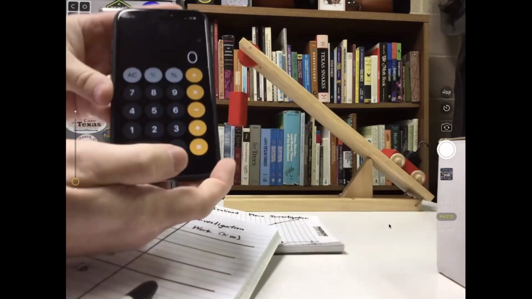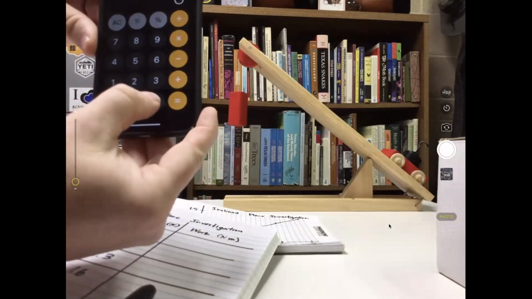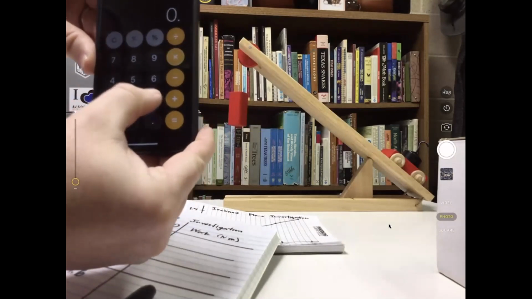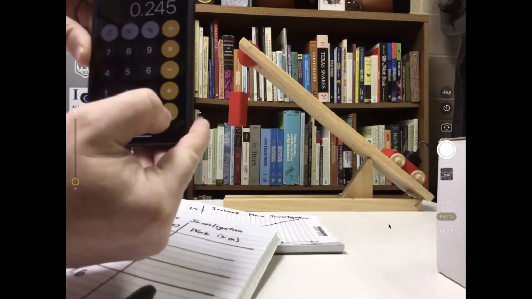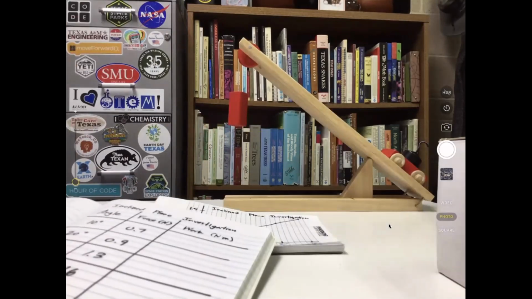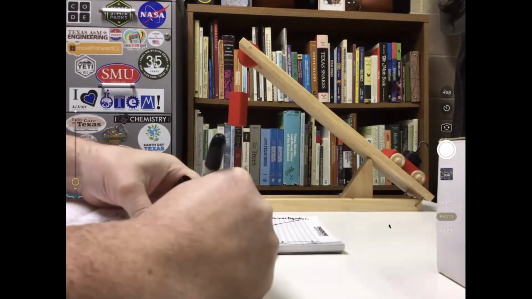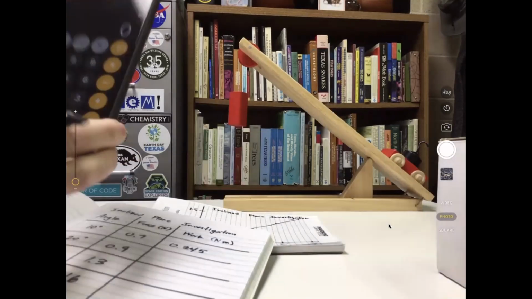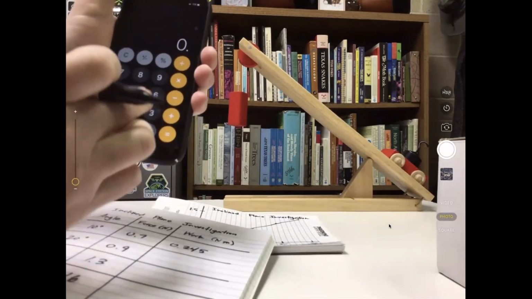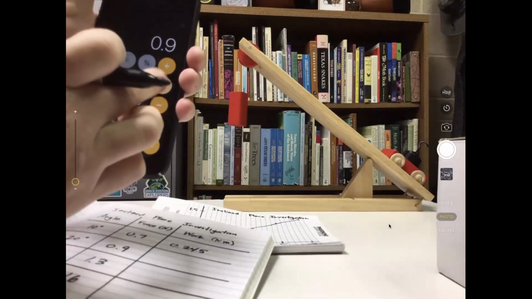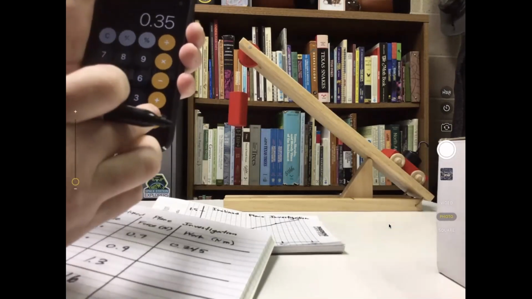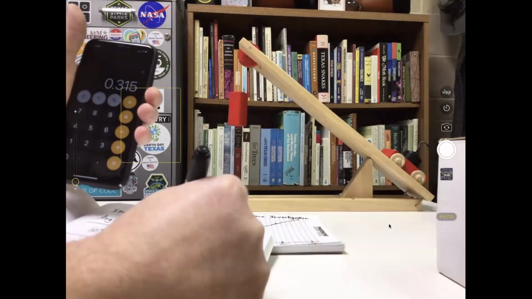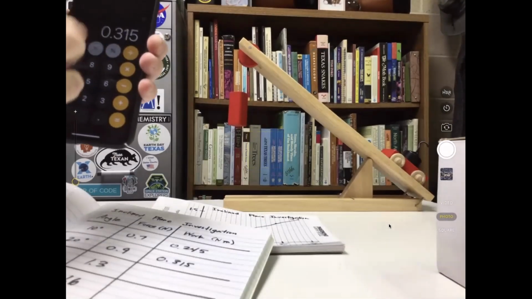At 10 degrees, it was 0.7 newtons times 0.35 meters, and the work is 0.245 Newton meters. And then at 20 degrees, it was 0.9 newtons times 0.35, because it's the same distance every time, 0.315 Newton meters.